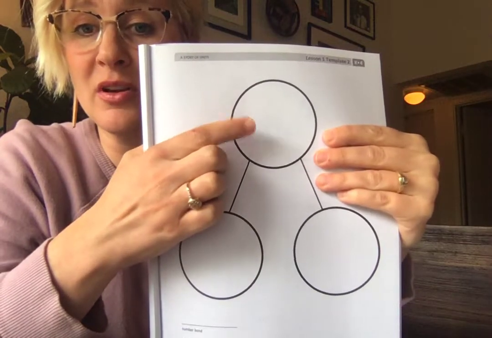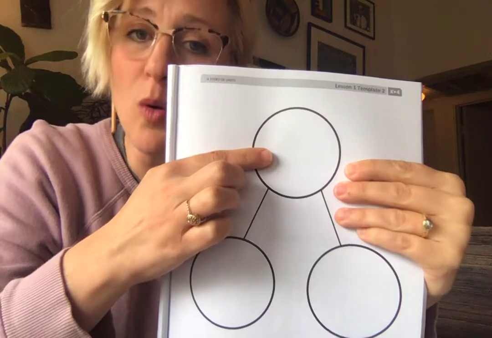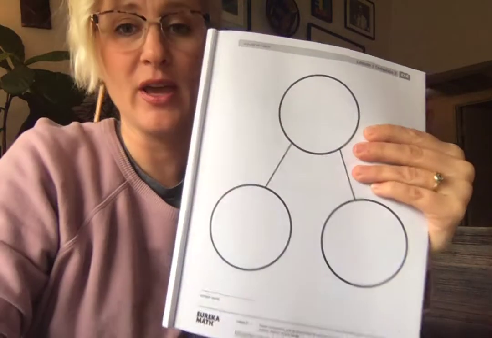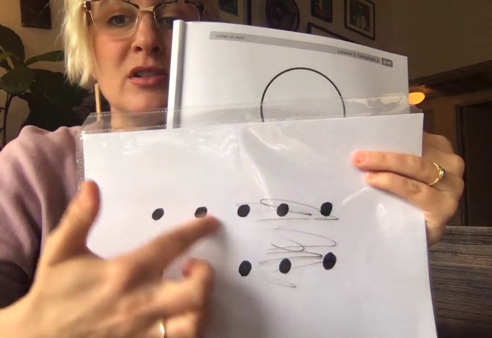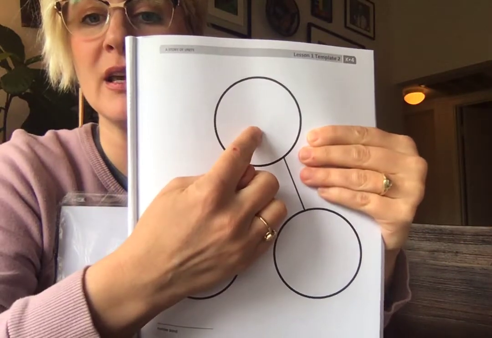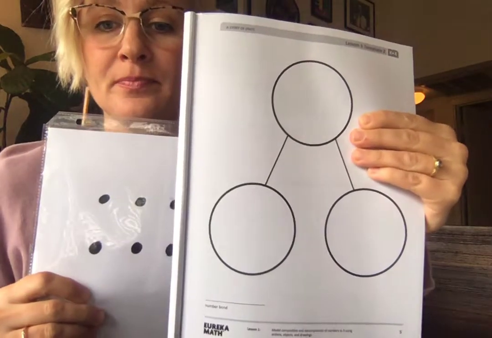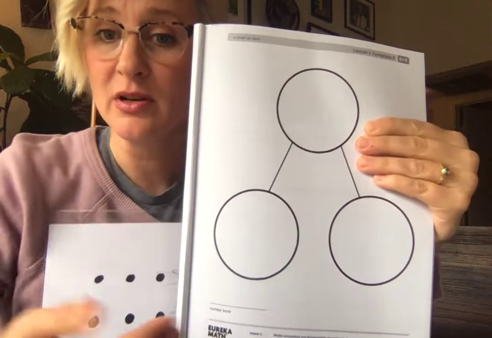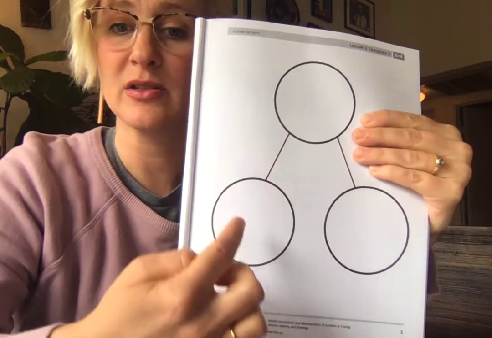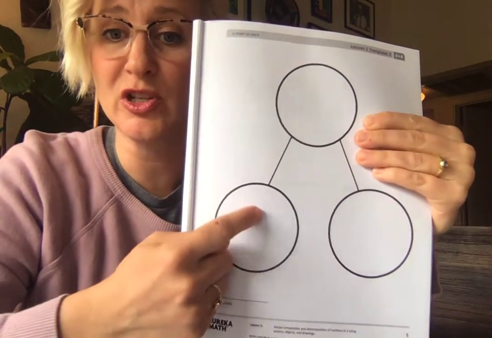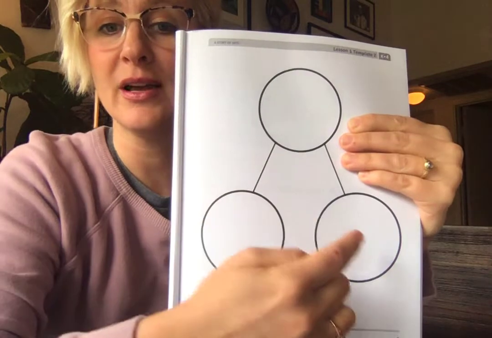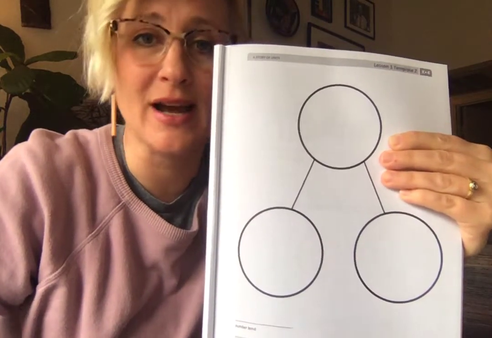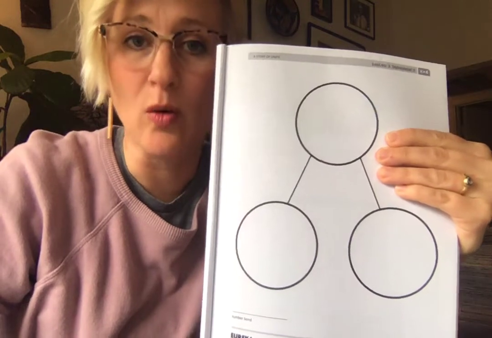That's because the number that goes in here is the total. It's the whole. So if we had our 4 dots that we were looking at, the number 4 would go in here, okay? And then our hidden partners would go in here. The first hidden partner that we did was 2 and 2. So we would have 4, 2, and 2.